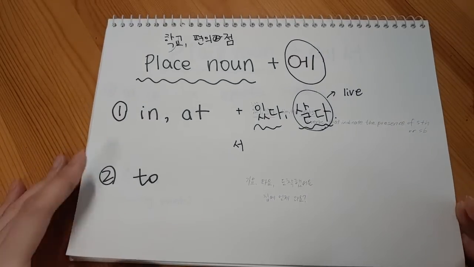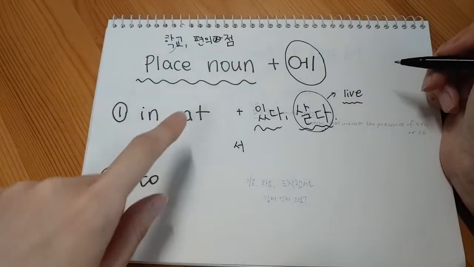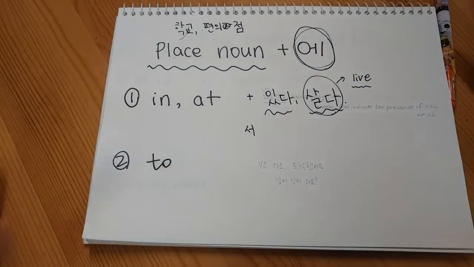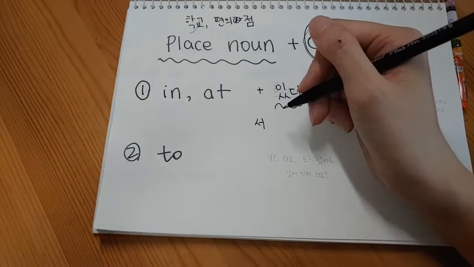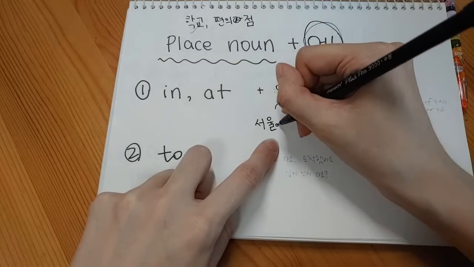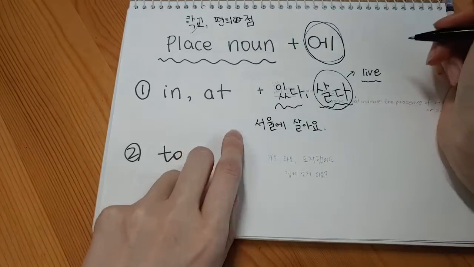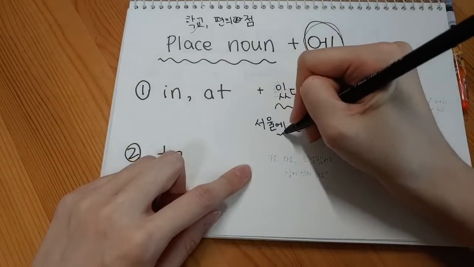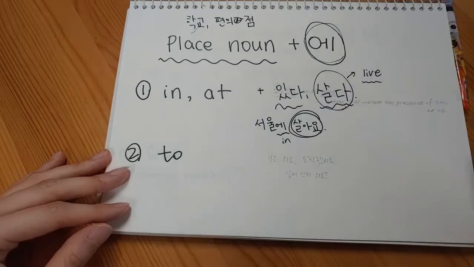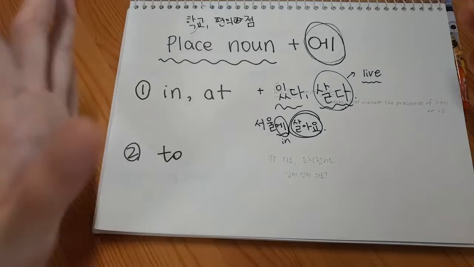Okay, so place noun. If you say live somewhere, you also have to use the particle 에 for somewhere. So when you say I live in Seoul, you can say 서울에 살아요. 서울에 살아요. So 에 means in here. And because of the verb 살아요, you should put the particle 에 after 서울 because this is where you live.